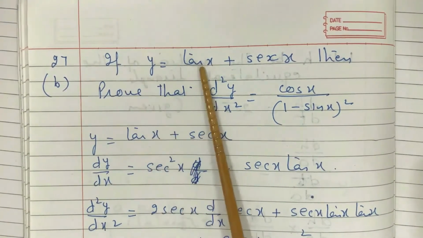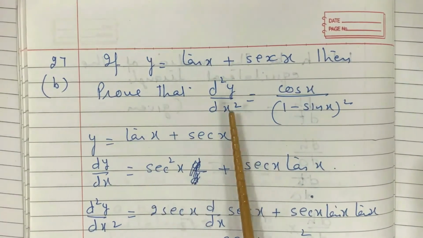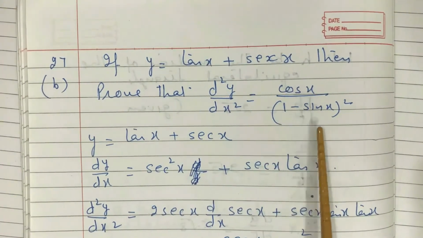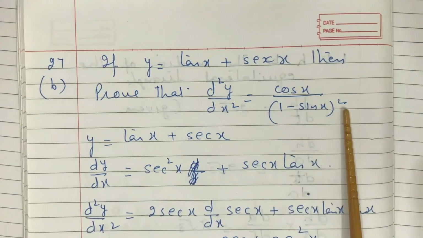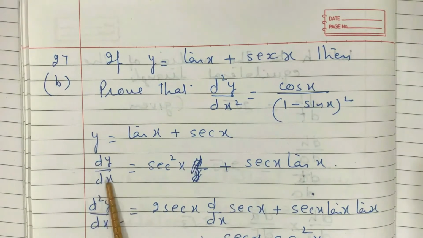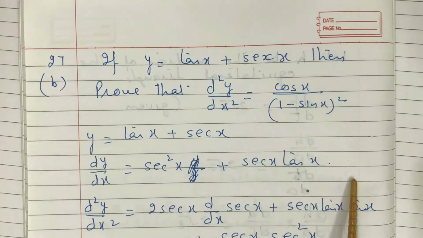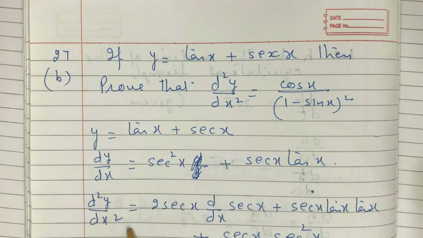If y is equal to tan x plus sec x, then prove that d square y upon dx square is equal to cos x upon (1 minus sin x) whole square. Now y is equal to tan x plus sec x. Find dy by dx. This is equal to sec square x plus sec x tan x. You all know it. Now find d square y upon dx square.